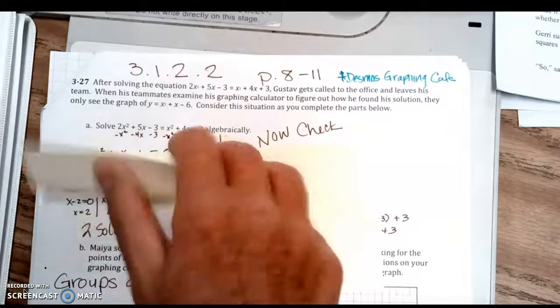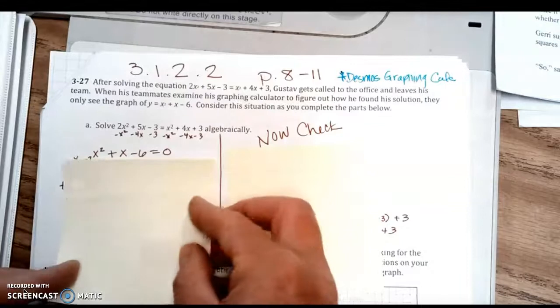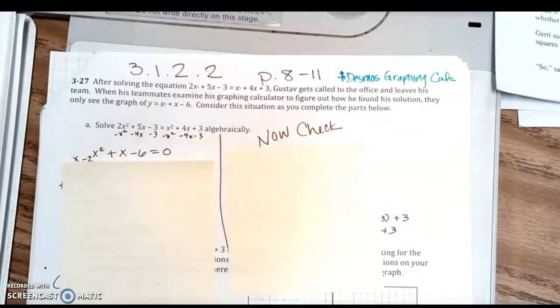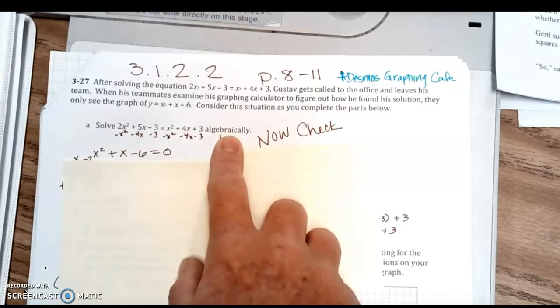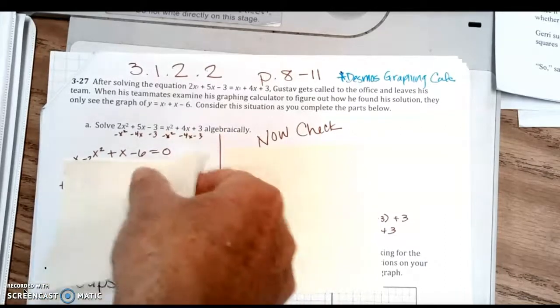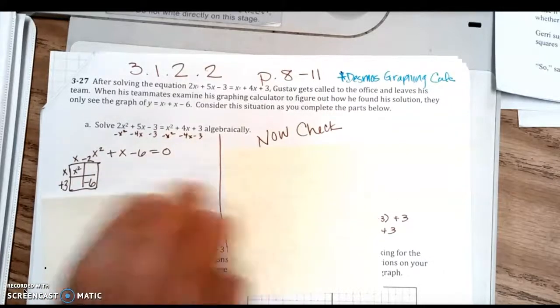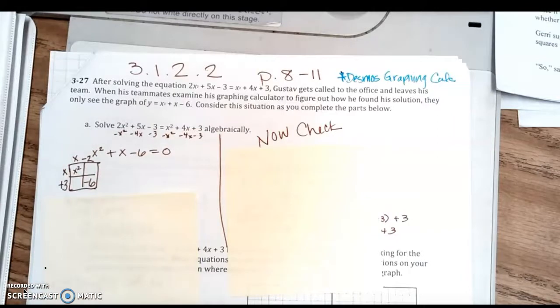If we also set that equal to 0, it looks like this algebraically, right? The x squared plus x minus 6 equals 0. Gustav, is that his name? Gustav? I want to call him Gustavo. Gustav sets it equal to y so he can graph it. He's putting it in his calculator, but we're going to set it equal to 0 so we can solve it algebraically, okay? We're going to factor it. If you prefer to do the quadratic formula, you could do the quadratic formula right here, but this one was very easy, so I did it in my box.